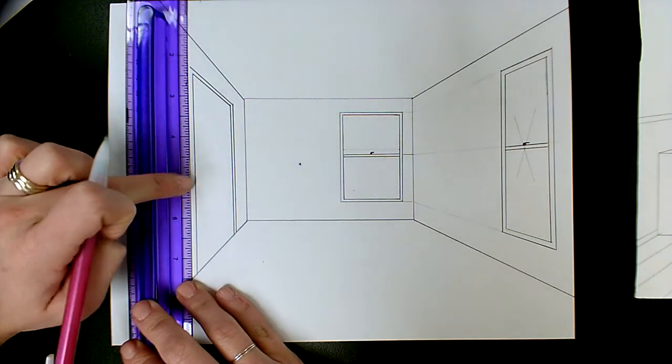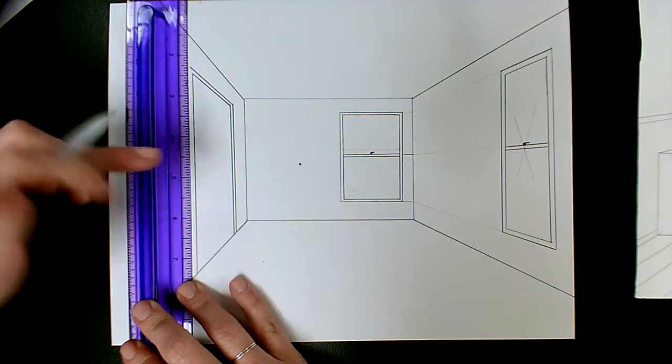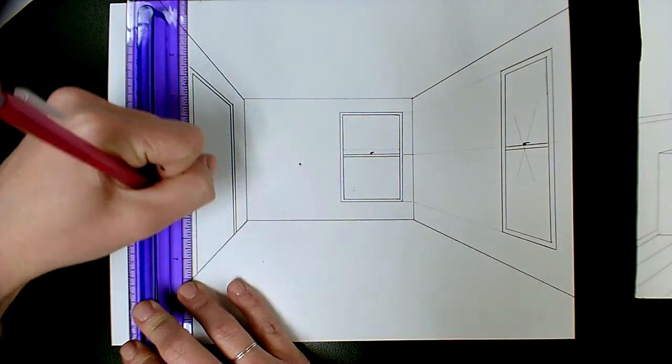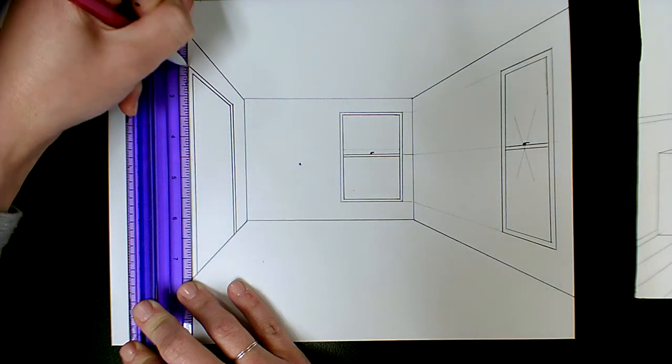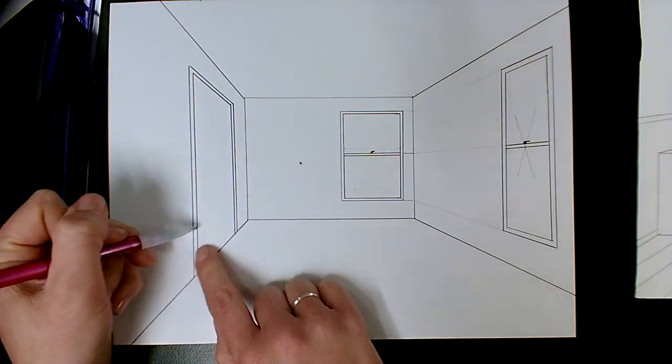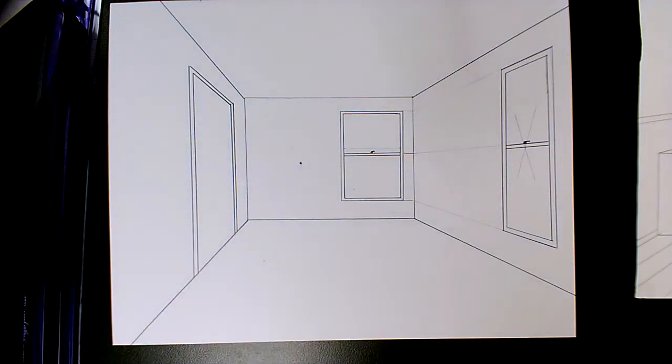Now notice I'm going to make this front edge a little bit wider than the back edge because this is closer to us. By just a hair, a smidge wider, and that will give the illusion that this is closer and bigger and that is further and smaller. So that's a doorway sort of framed in.